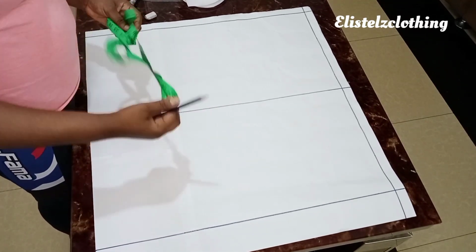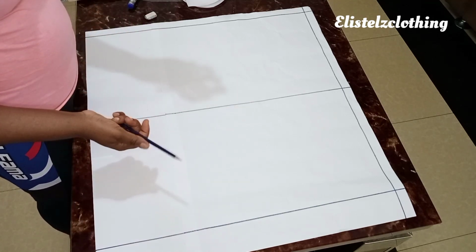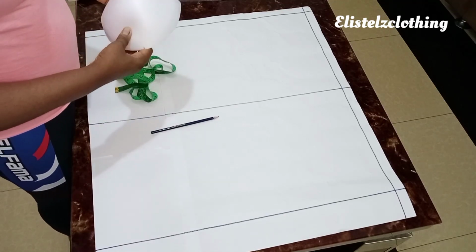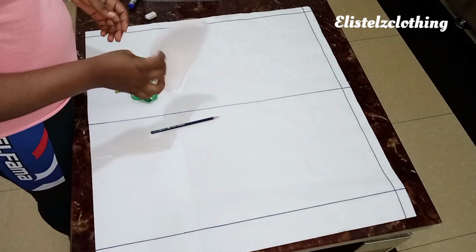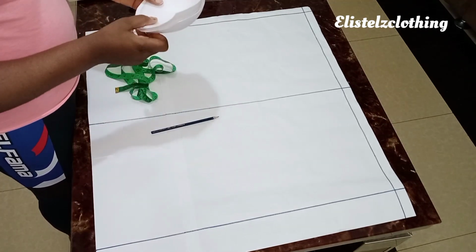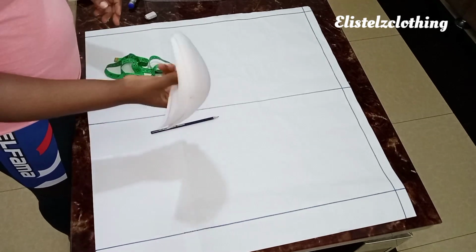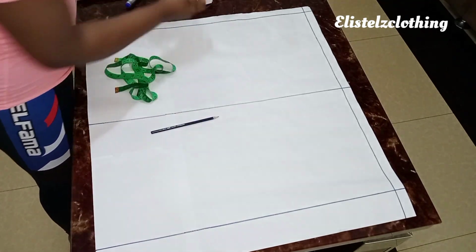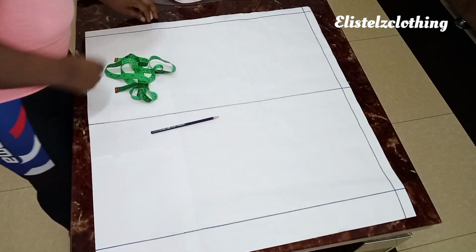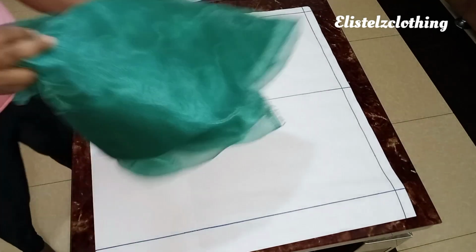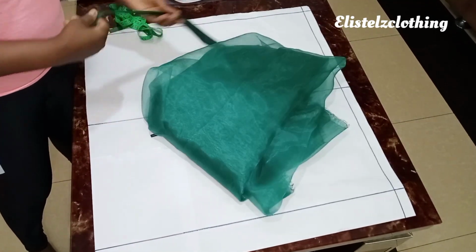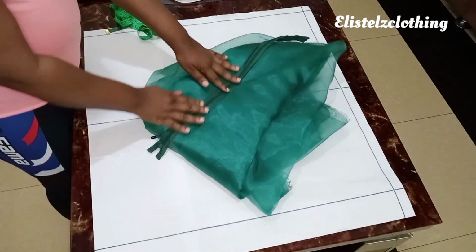The materials we will need, obviously, are our measuring tape and our pencil. Now it's a corset, so we're making use of bra cups. Her bust is 40, so this bra cup size is 40 as well. We're also going to be making use of our curve rulers. Now the materials we'll be working with: this is an organza, 6 yards of organza, and we have our zip.